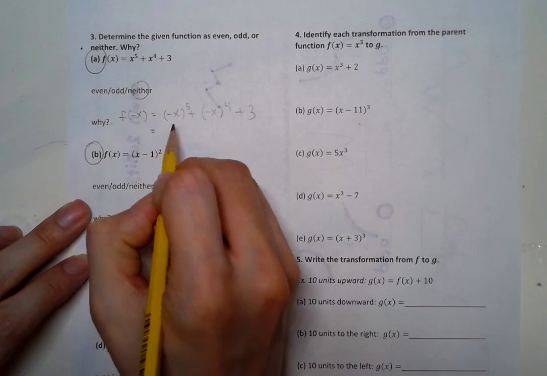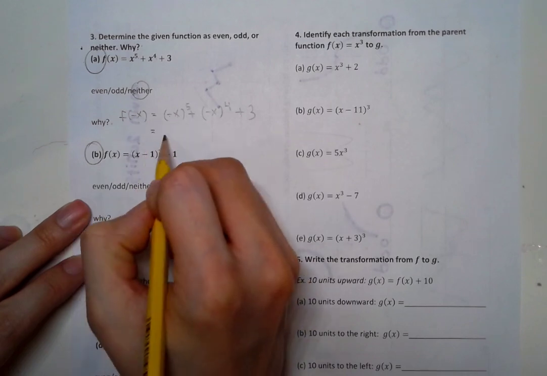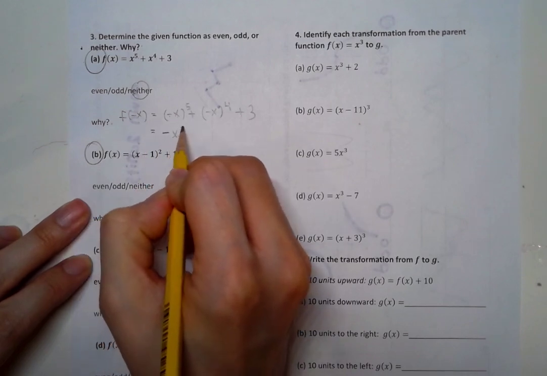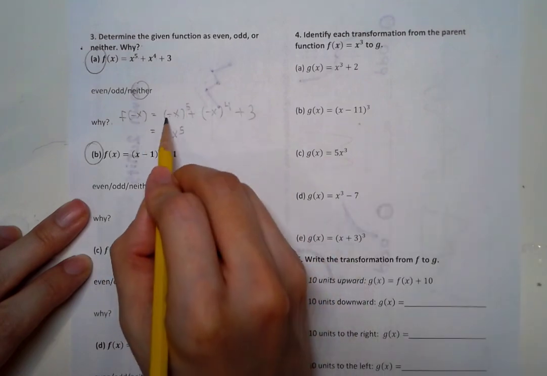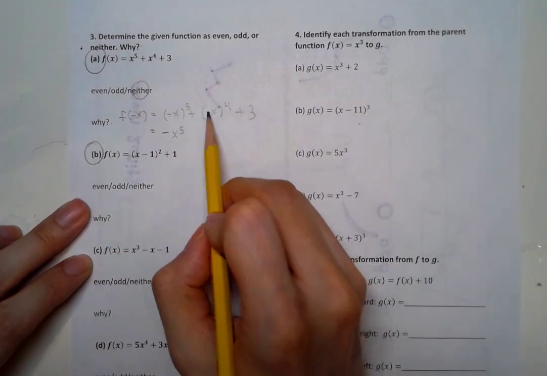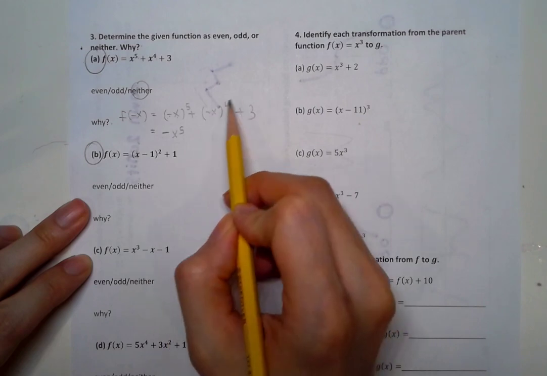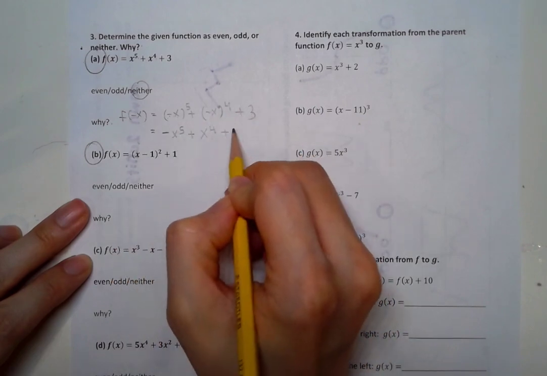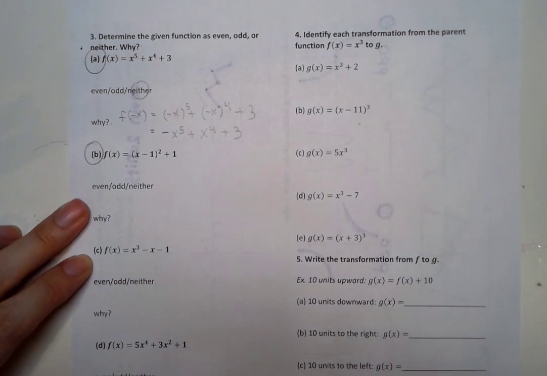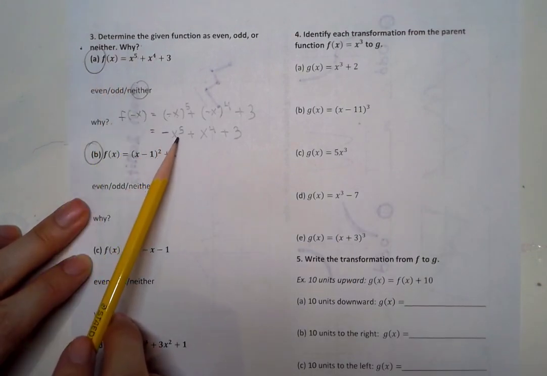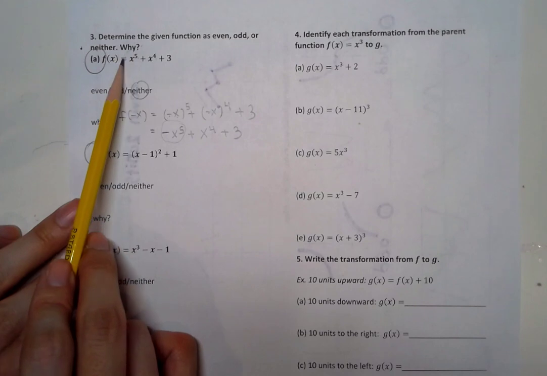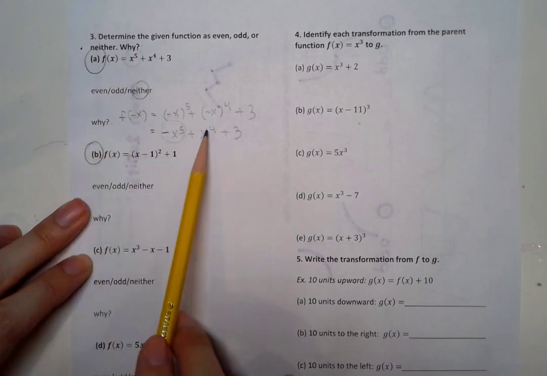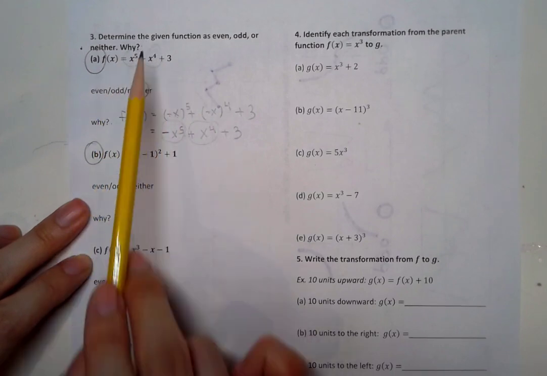And then negative x to the 5th power, so you know that is negative x to the 5th. Odd power, negative stays there. Even power, the negative disappears, turns positive, and 3 is just 3. And let's compare it. So first, x to the 5th power, this and this, it's opposite, right? And look at this, that's the same.